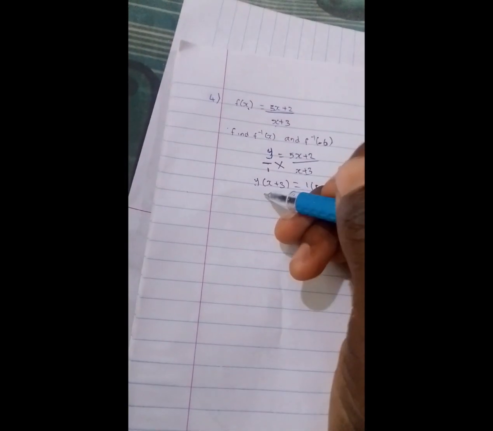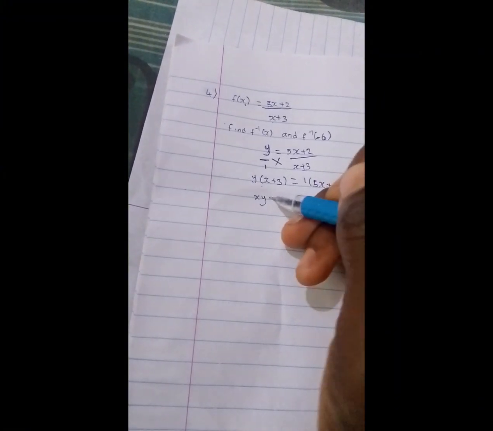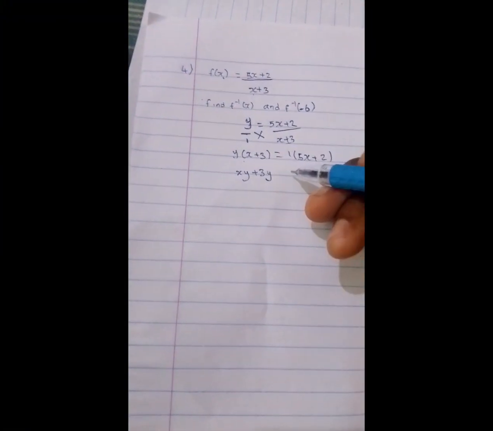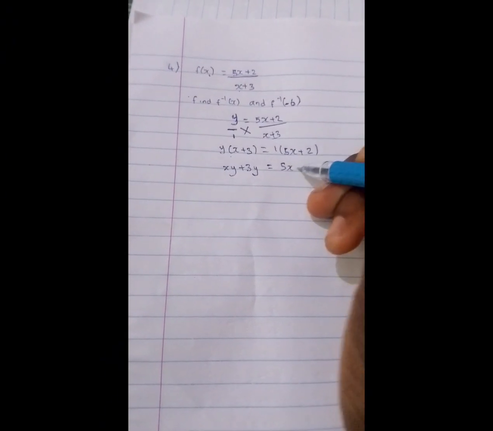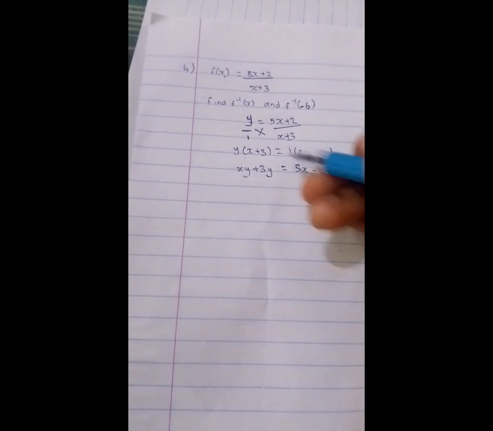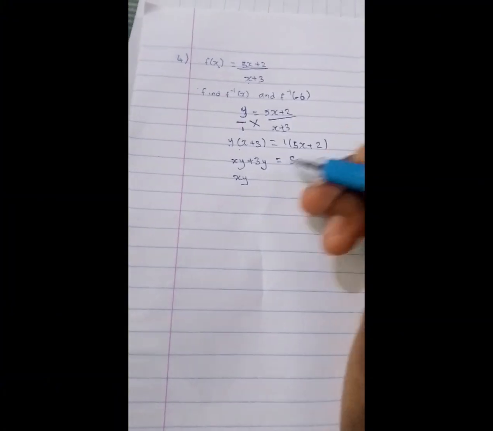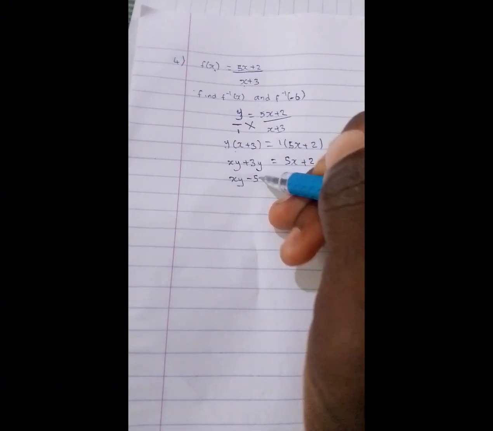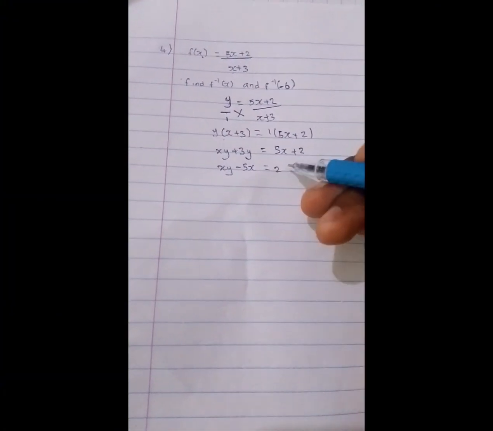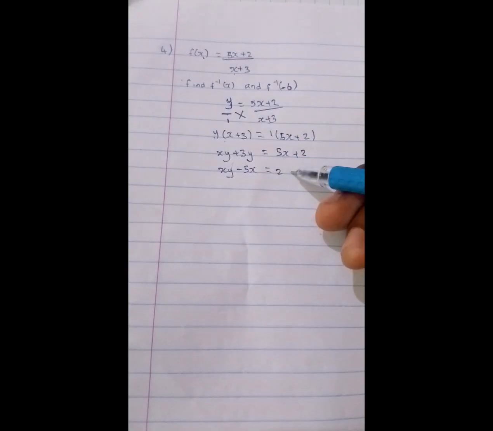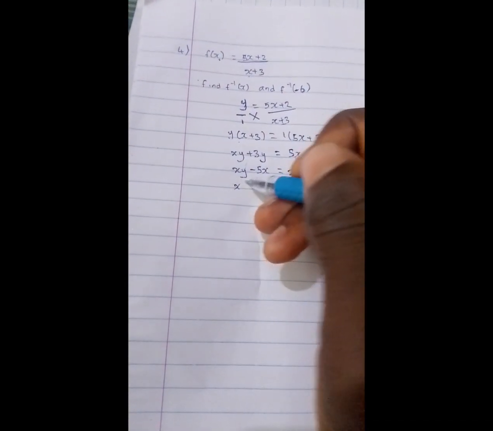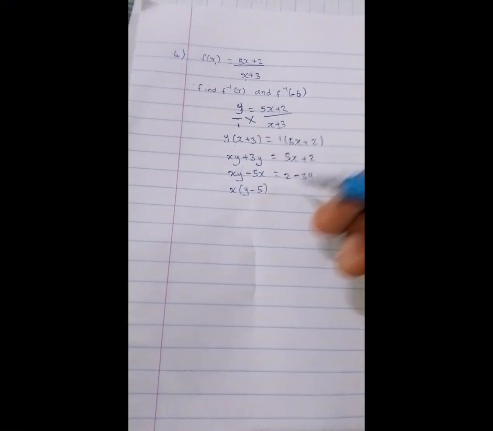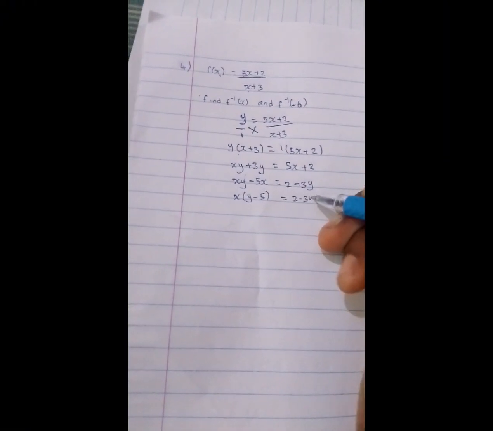So with this now, y times x will give me xy, 3 times y will give me 3y. Then is equal to 1 times 5x will simply give me 5x, 1 times 2, 2. So I'll take anything that is having x to the left hand side. So this 5x to come here will change to minus 5x. And I have 2 here before. So 3y will come to the other side, it will change to minus 3y. So now x is common to the 2, this will remain y, this will remain 5. So I have 2 minus 3y.